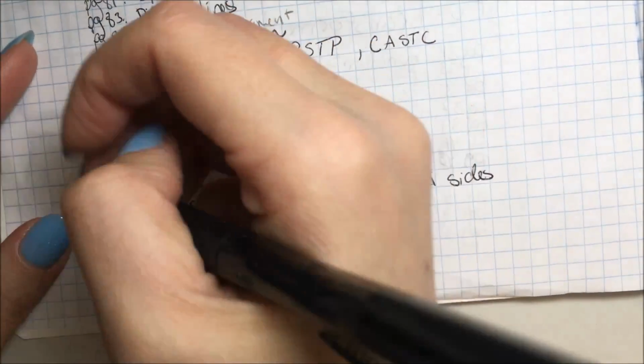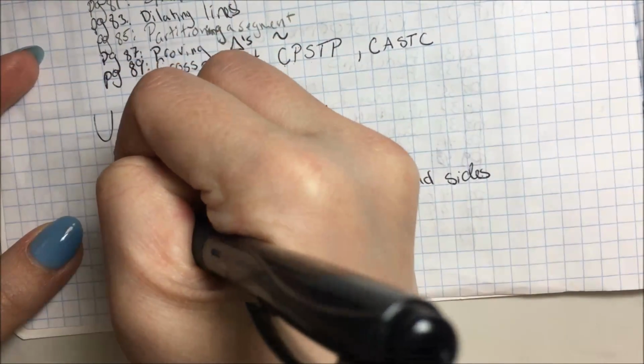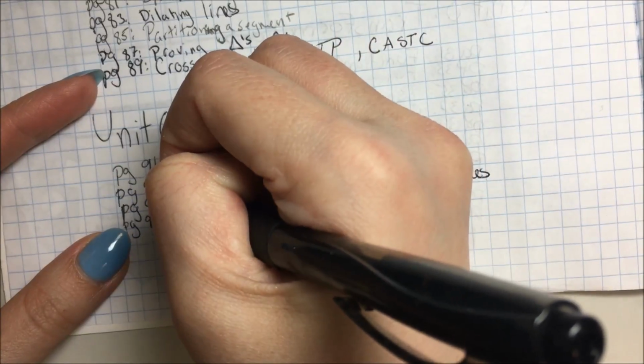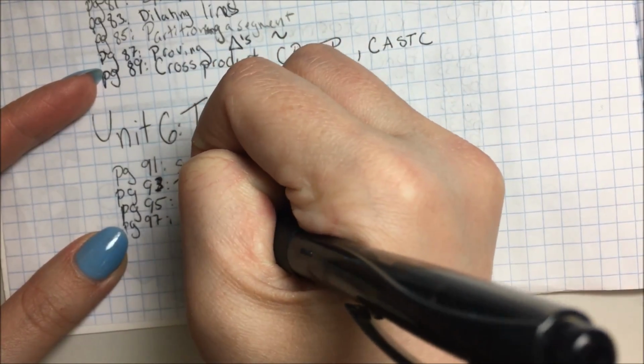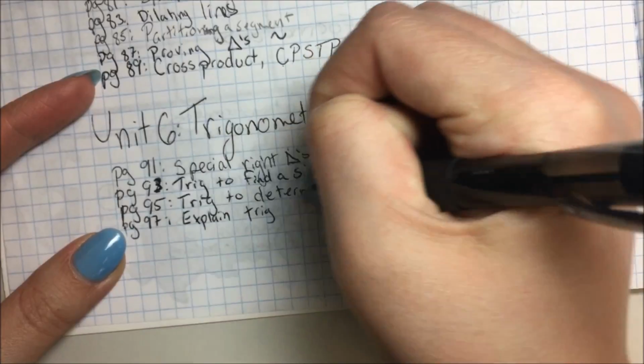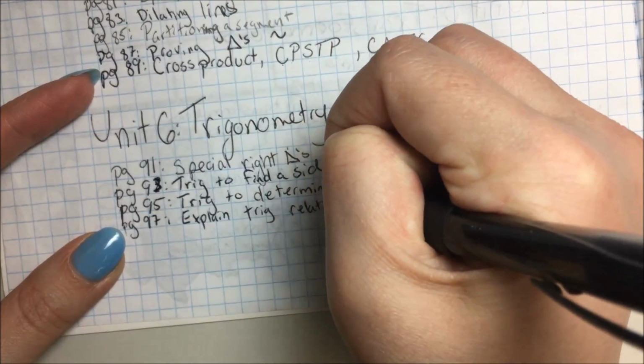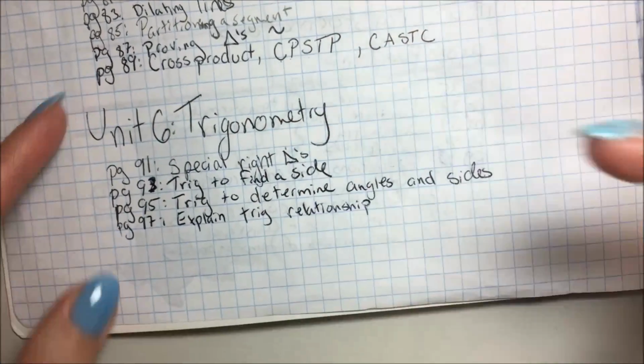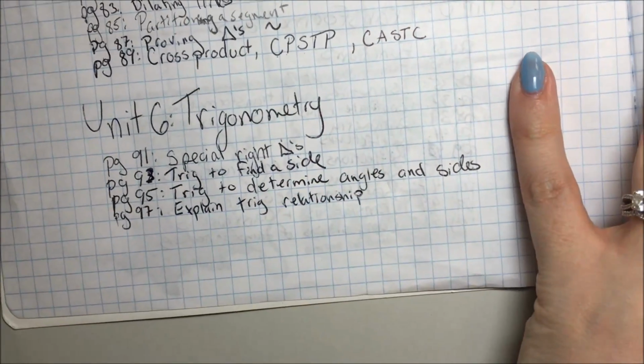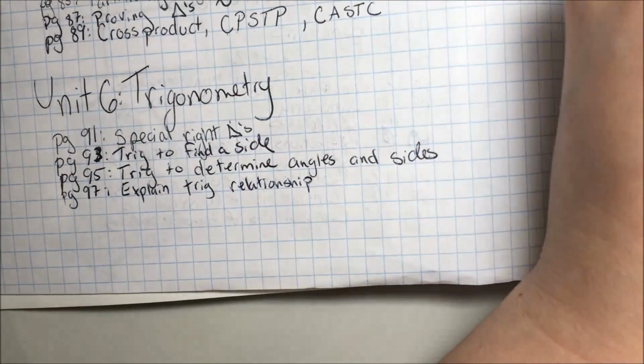Alright, today on page 97, we're going to explain trig relationships. So there's a relationship between sine, cosine, and tangent that I want to draw your attention to.